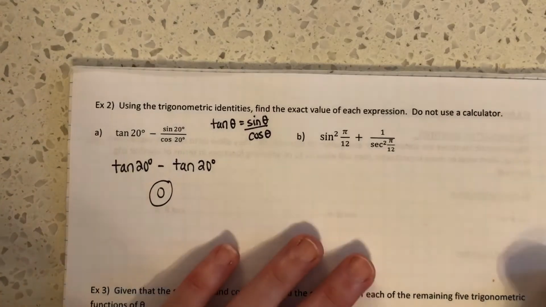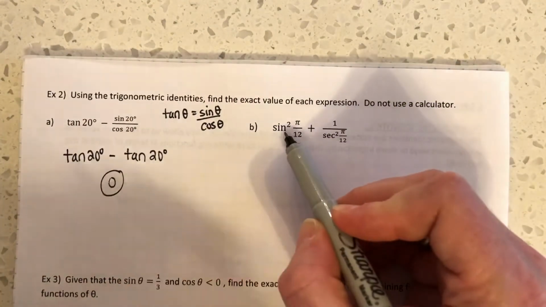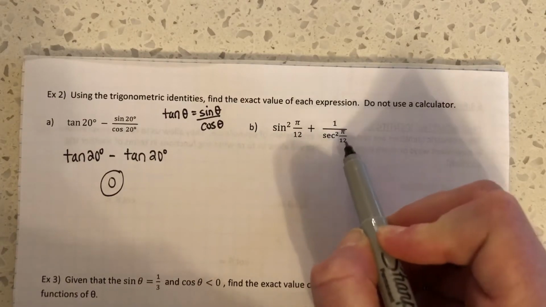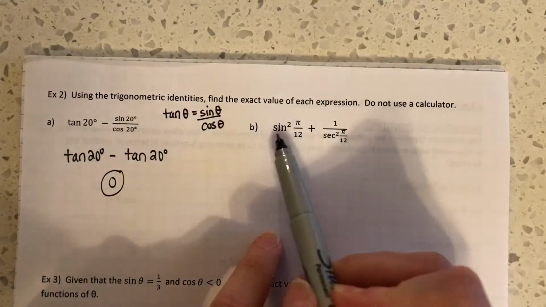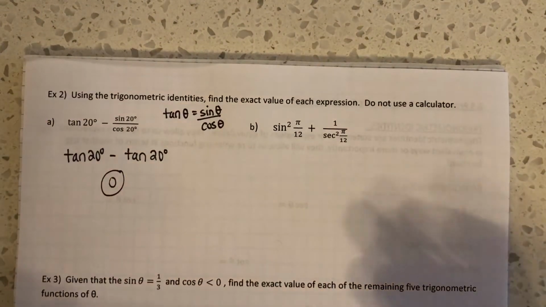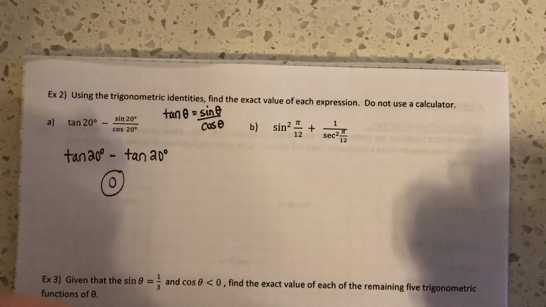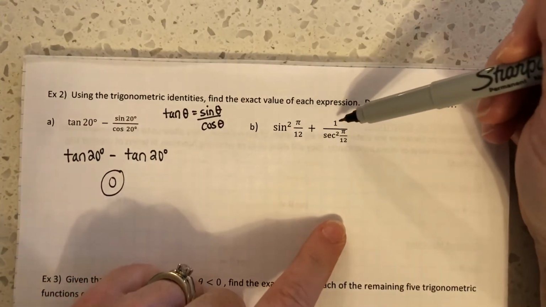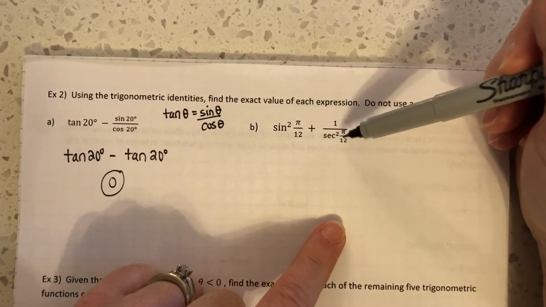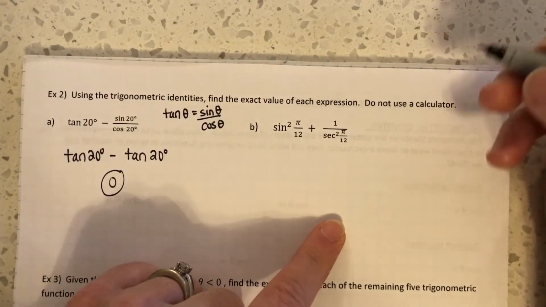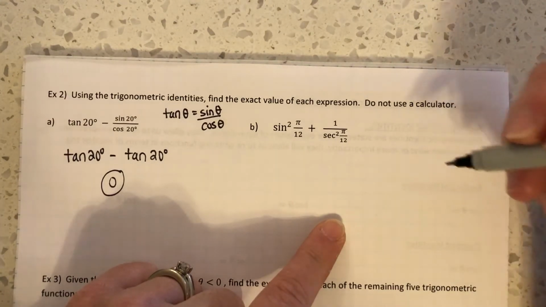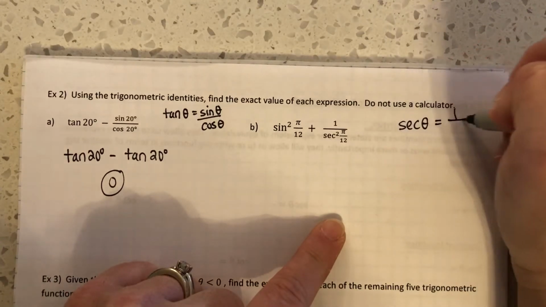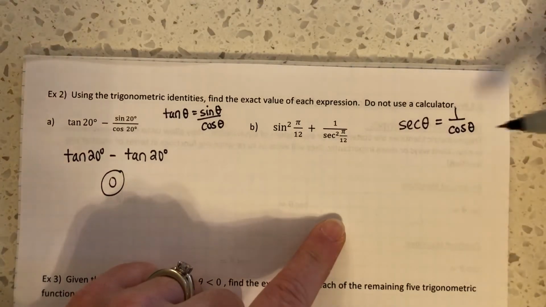So you could have gone either way with your identity. All right, let's look at this one. This one says the sine squared of pi over 12 plus 1 over the secant squared of pi over 12. Well, when I see sine squared theta, sometimes I automatically want to start thinking about that mom and dad, that cosine squared theta plus sine squared theta equals 1. Look at this guy. This is 1 over secant squared theta. Well, you have to remember that secant and cosine are reciprocals of each other. So the secant function, by definition, is 1 over the cosine. It's the reciprocal of cosine.